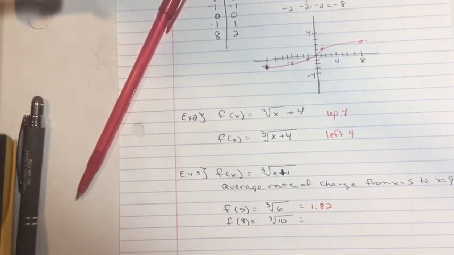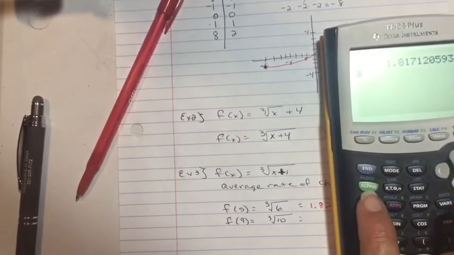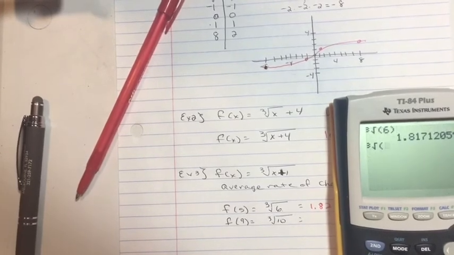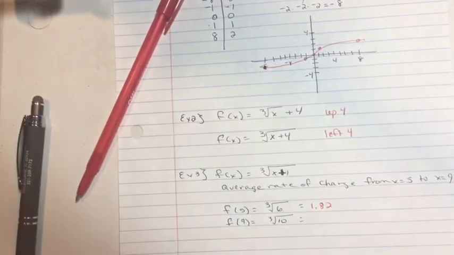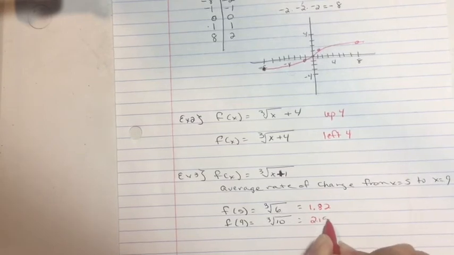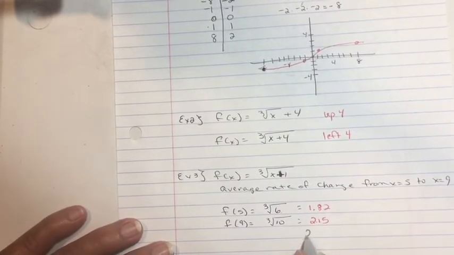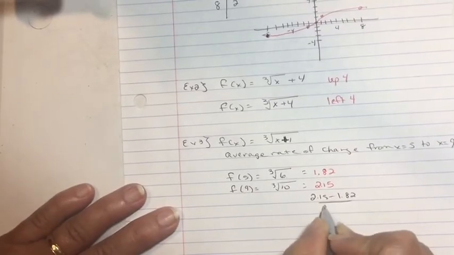Okay, let me go ahead now and figure out the cubed root of 10. Remember, you're going to pick the math, and it's the fourth one down for cubed root of 10. And I'm going to get about 2.15. So for the average rate of change, I would have to subtract the y's and subtract the x's.